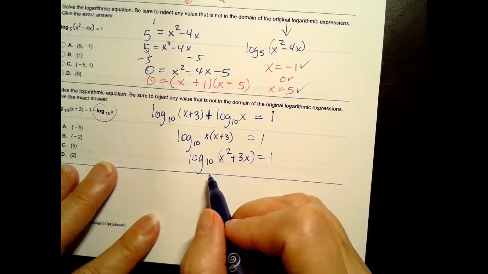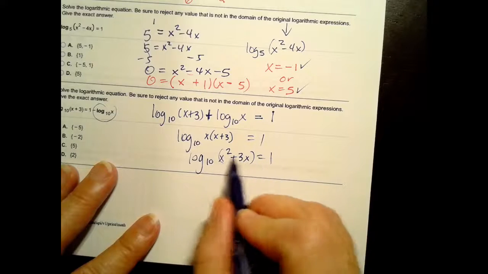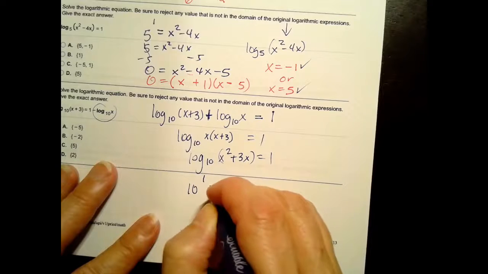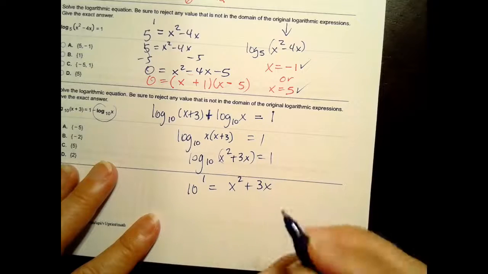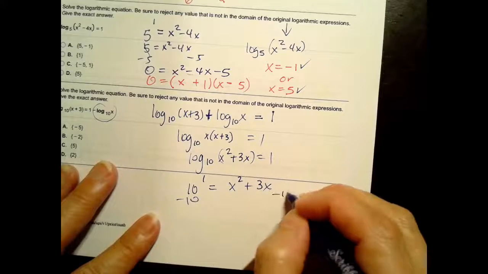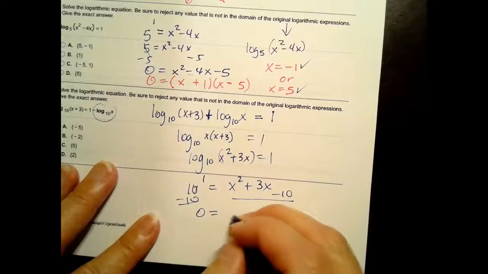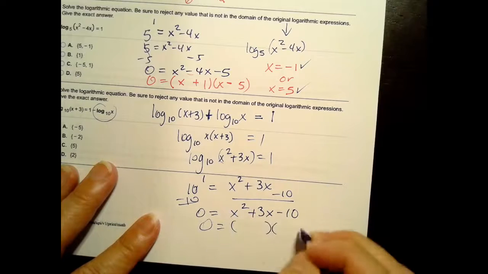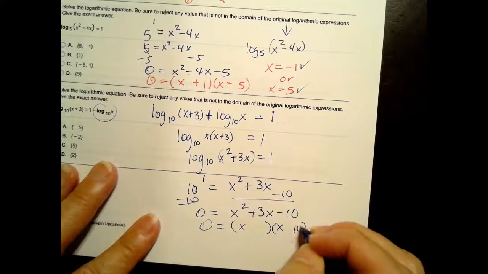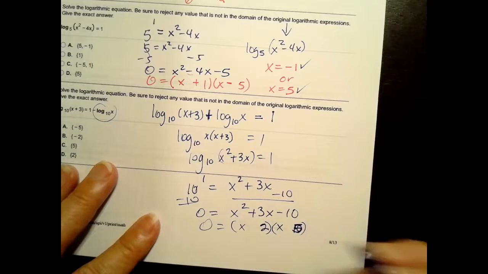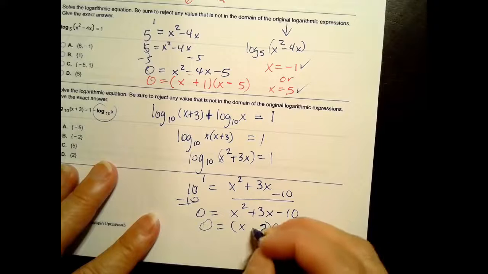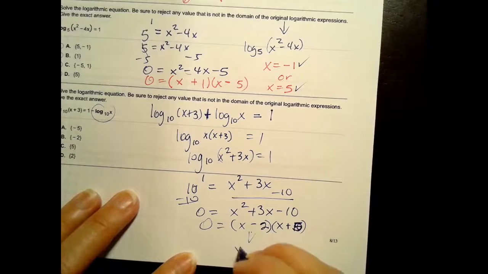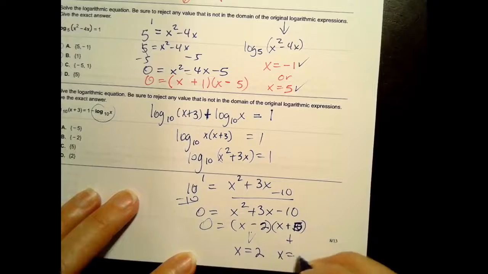Now I know that 10 to the first is equal to x squared plus 3x. Subtract 10. I'm solving a quadratic again. So 0 equals x squared plus 3x minus 10. Now I want to factor it: x and x, and 5 times 2 is 10. I need my 3 to be positive. So this one gives me x is equal to 2, and this one gives me x is equal to negative 5.